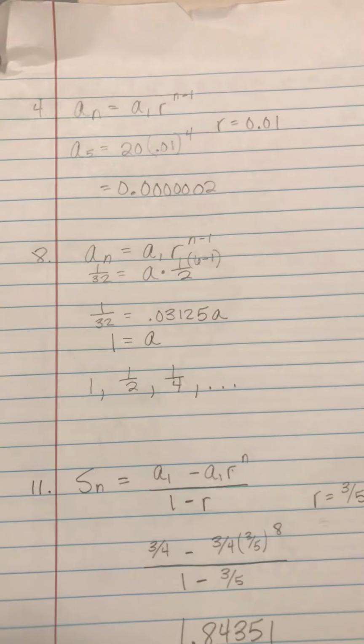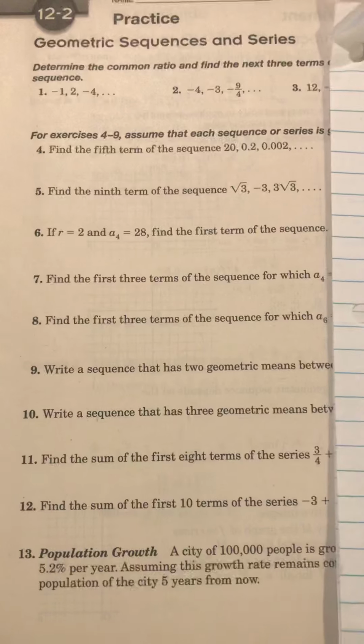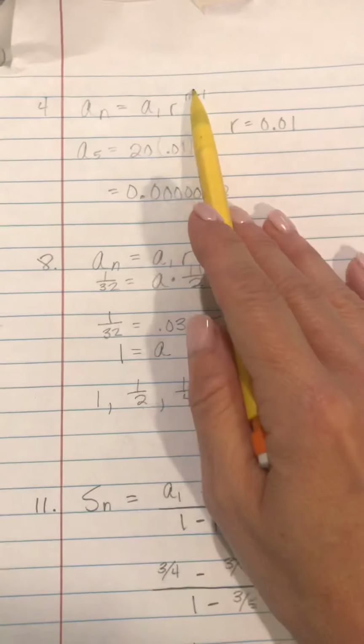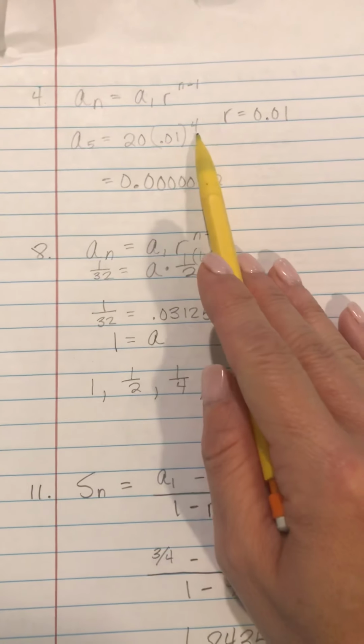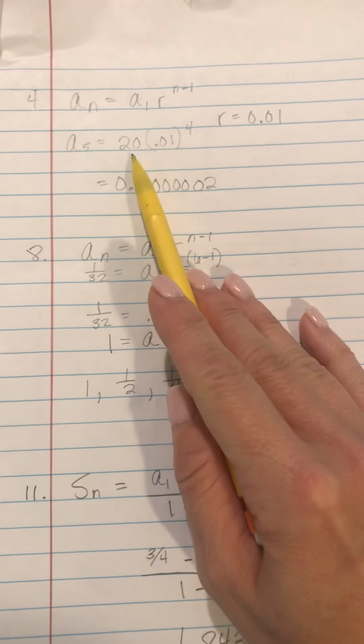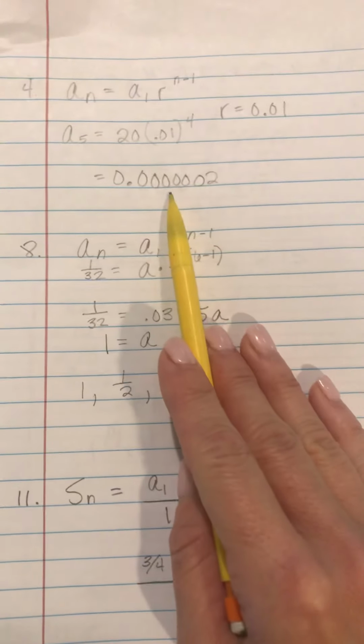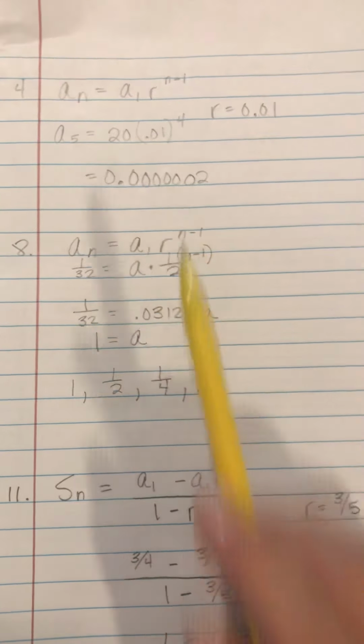Okay, so because on number 4, they ask you to find the fifth term, that means there are 5 terms. So if you do 5 minus 1, of course, you get 4 right there. And then all you do is type 20 times 0.01 to the 4th, and you get this answer right here. And that's it. So pretty simple, straightforward.